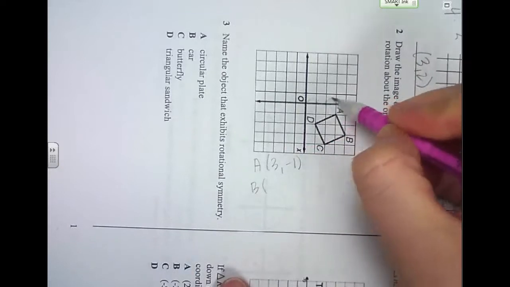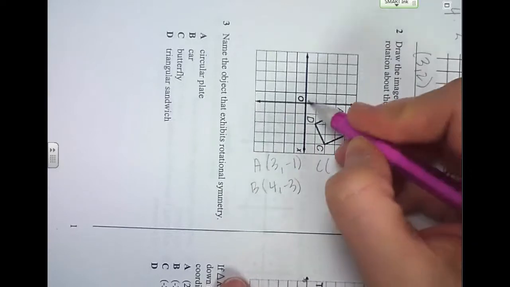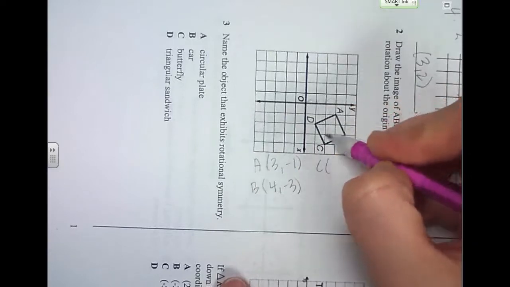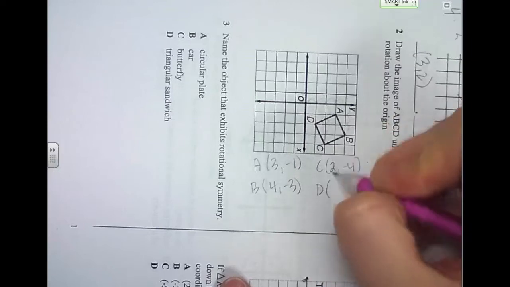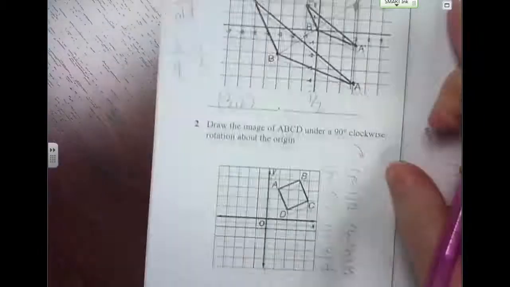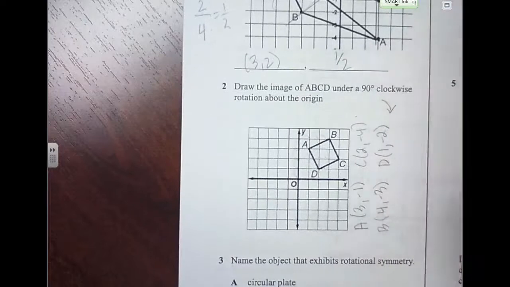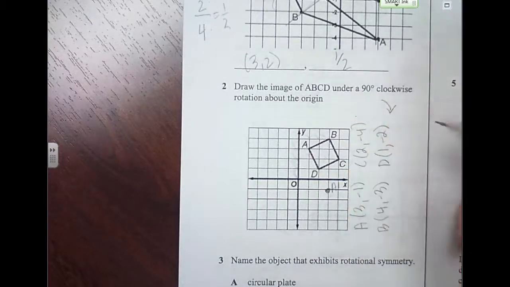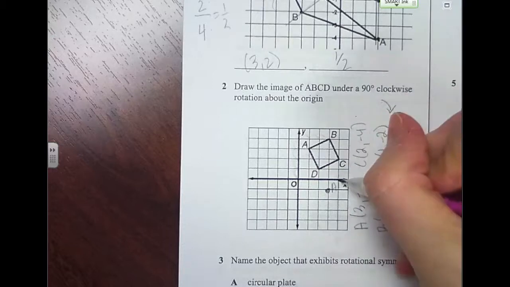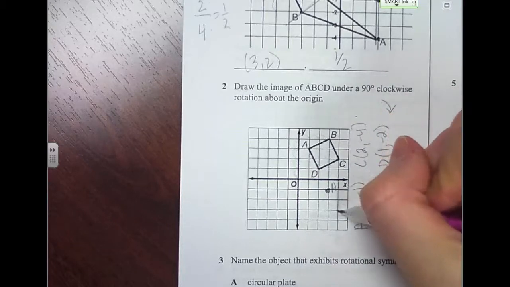Do the same for B. Right 1, 2, 3, 4, down 1, 2, 3. So 4, -3. Do the same for C, right 2, down 1, 2, 3, 4. And the same for D, right 1 and down 2. So now when I rotate it back, I want to draw those points. So to find the new A, I'm going to go right 3 and down 1. That's A prime.